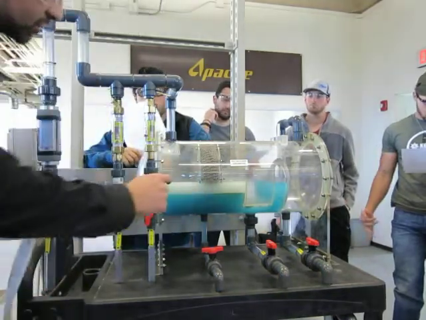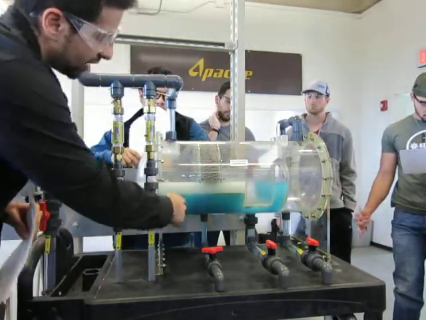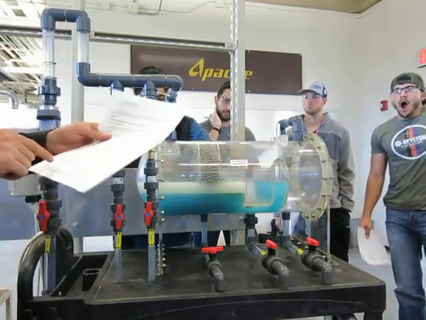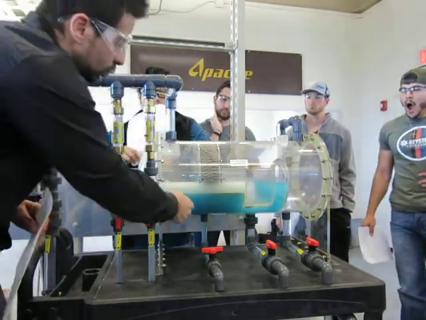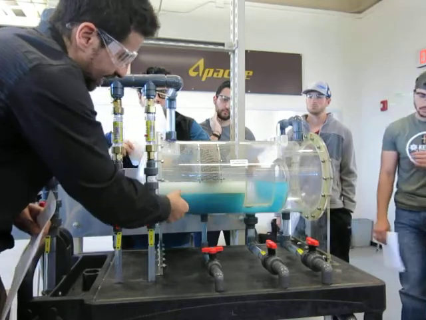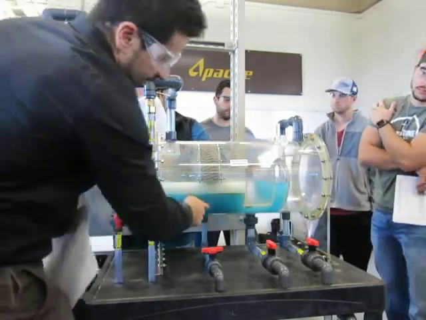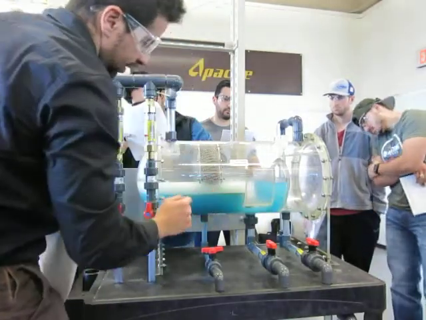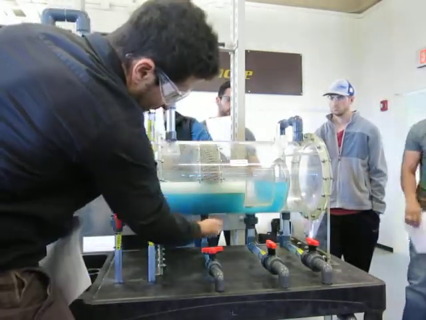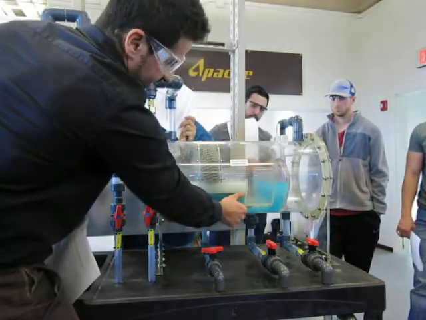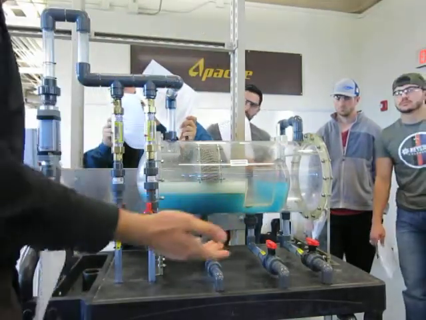That's a good point. So when you have an oil droplet over here, the distance is in the vertical section. So you want it to go at least this much, not to lead it to this section. So from the bottom to this interface, let's say this is 6 centimeters.